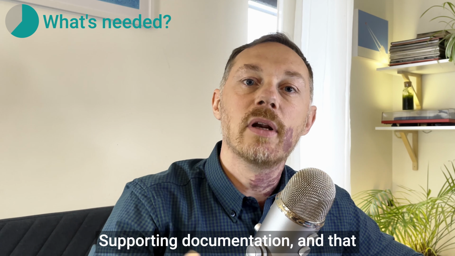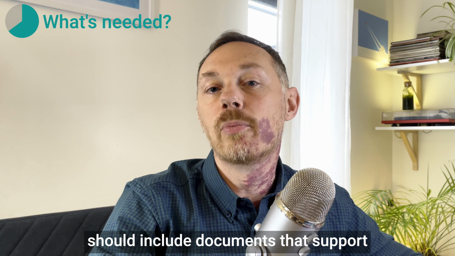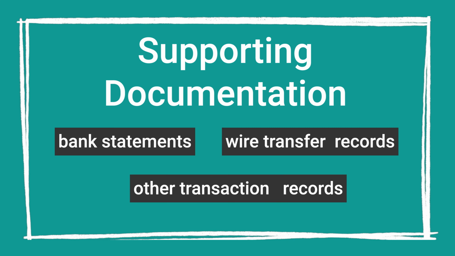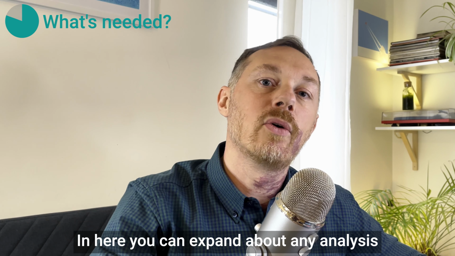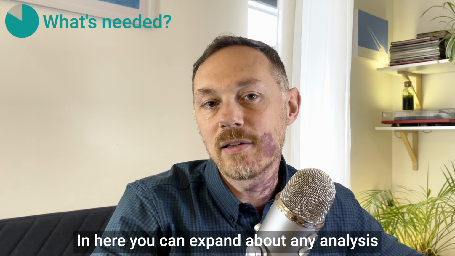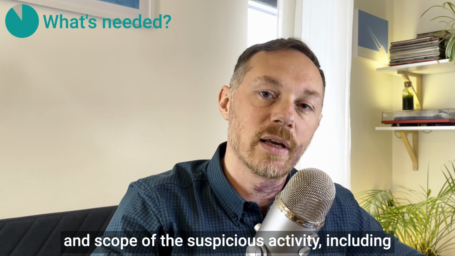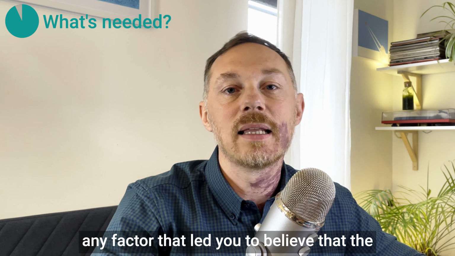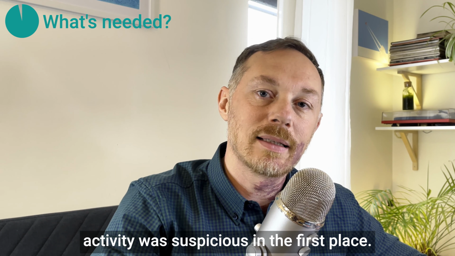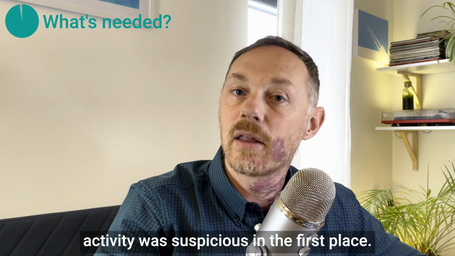Supporting documentation, and that should include documents that support your suspicion on the transaction, such as bank statements, wire transfer records, or other transaction records. Internal analysis. In here you can expand on any analysis you have conducted to determine the nature and scope of the suspicious activity, including any factor that led you to believe that the activity was suspicious in the first place.